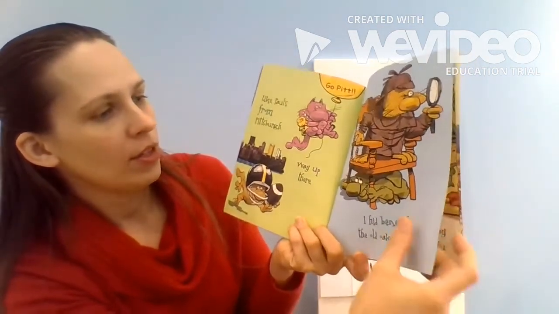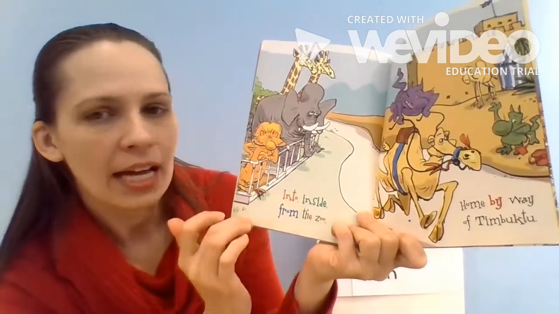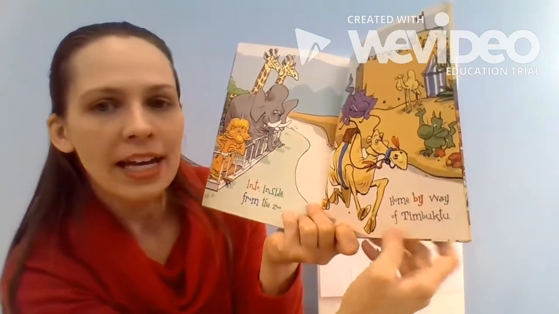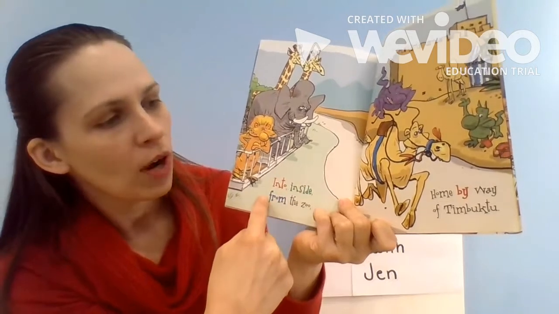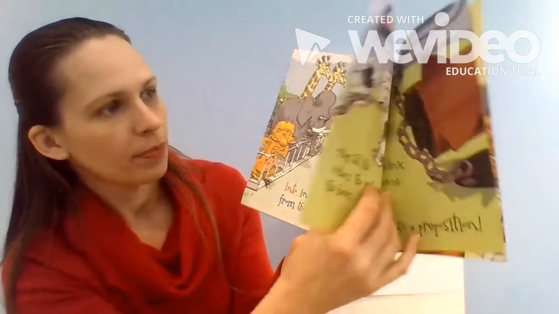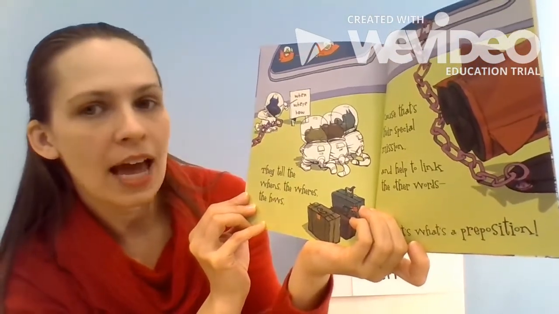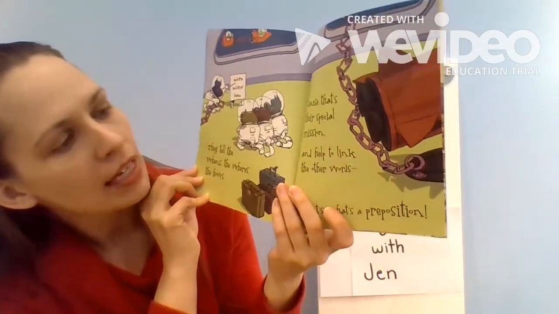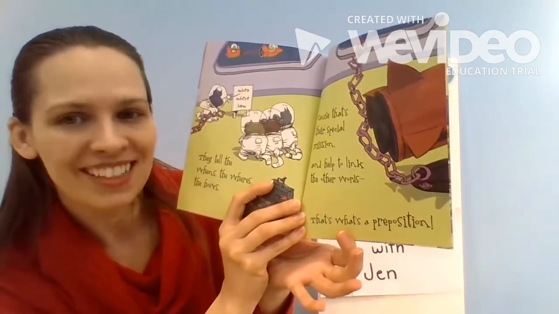Okay, turn the page. Into, inside, from the zoo. Home by way of Timbuktu. So into, inside, from, and by are all prepositions. They tell us the whens, the wheres, and hows, because that's their special mission, and help to link the other words. That's what a preposition is.